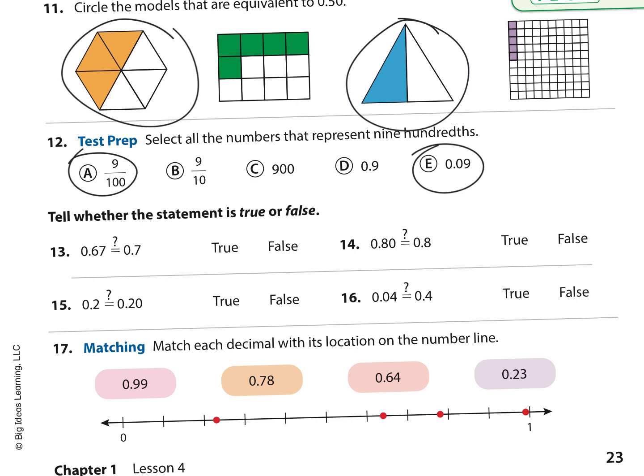All right. True or false? Is 67 hundredths equal to 7 tenths? That is false. Is 80 hundredths the same amount as 8 tenths? Yes. Is 2 tenths the same as 20 hundredths? Yes, it is. If I wrote it so that I have a 0 next to the 2, look, they match now. Number 16, is that the same amount? No, it'd be like 4 cents versus 40 cents.